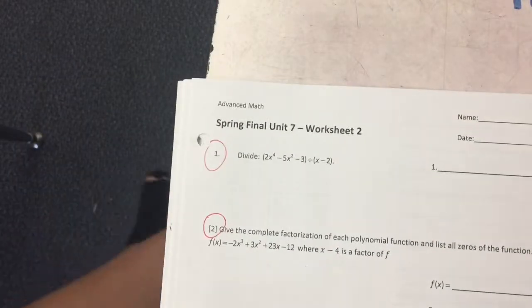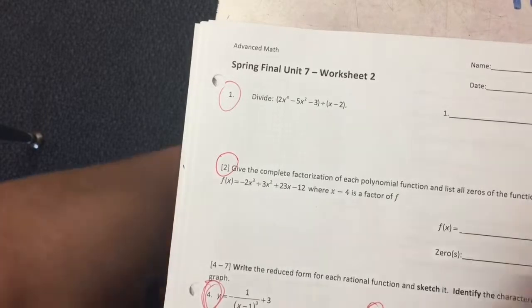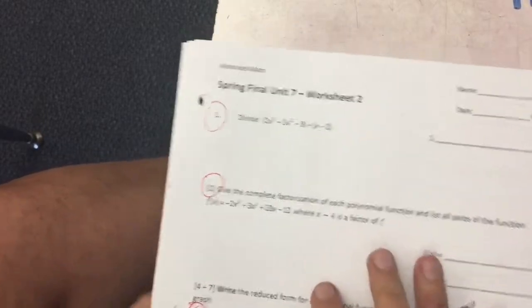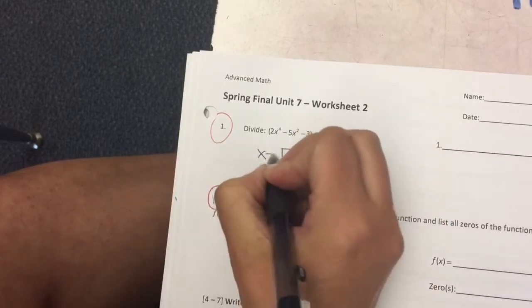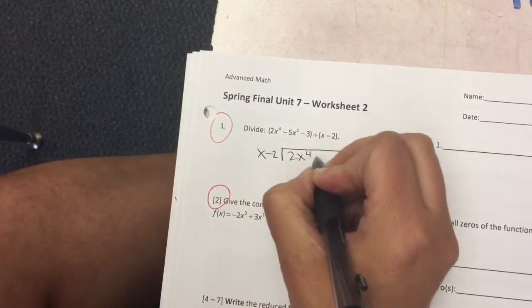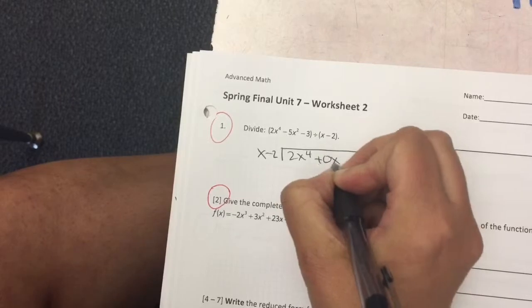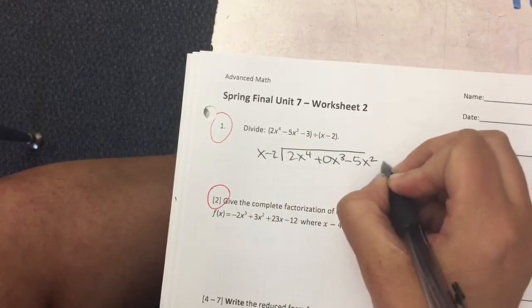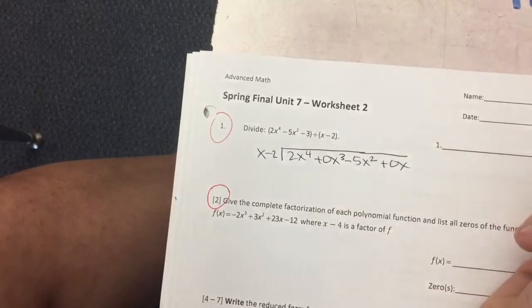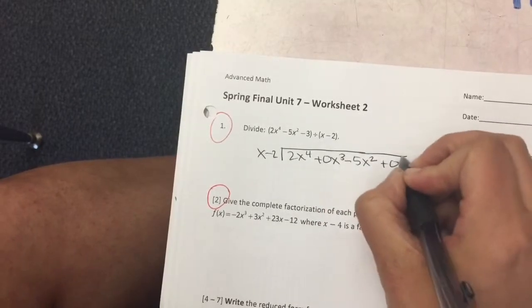Okay, so for unit 7, we're asked to divide. This one will have a remainder, the one on your test won't. So I'm going to set up for long division: x minus 2, into 2x to the 4th, plus 0x cubed, because there's no cube term, minus 5x squared, plus 0x, because there's no x term, minus 3.